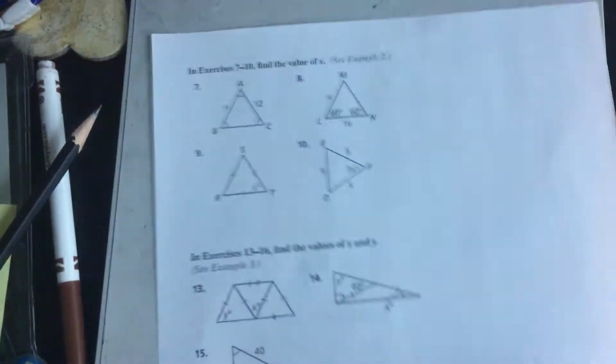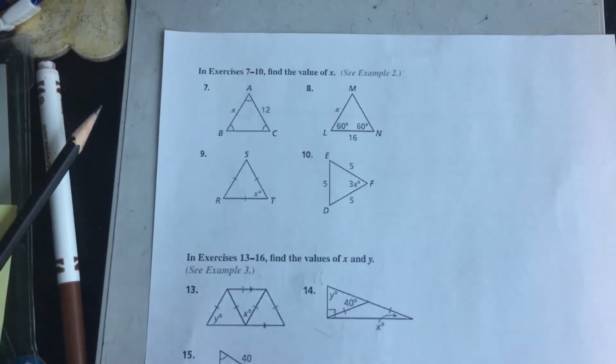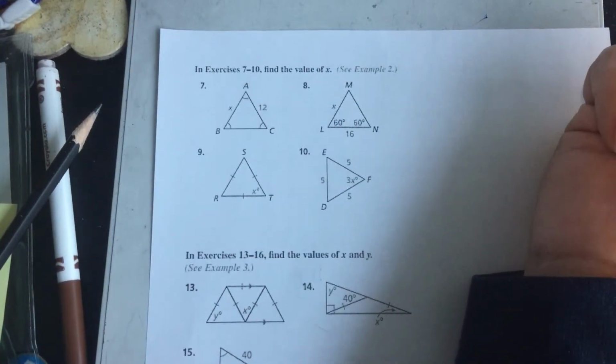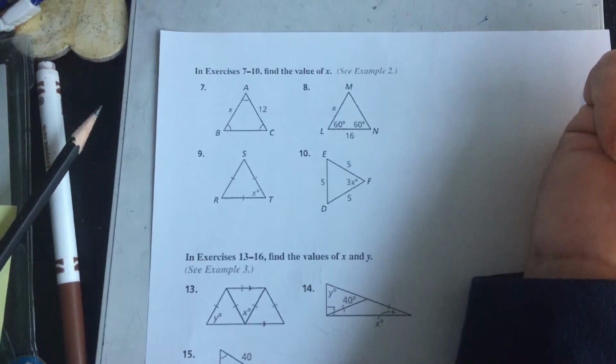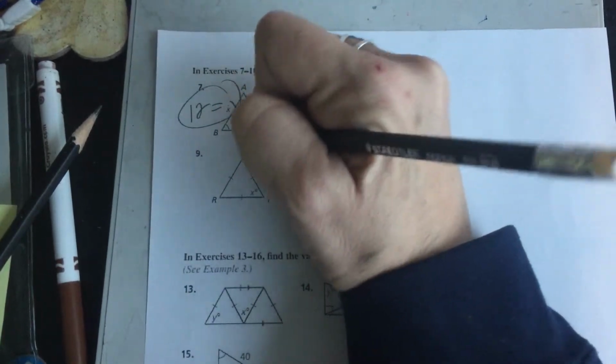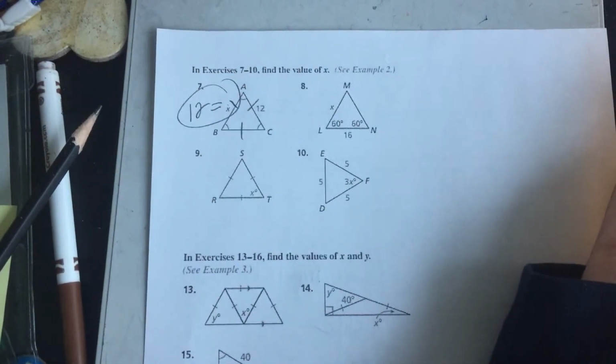Let's go to the back side. Find the value of x. X would be 12. This was equilateral. All sides are the same. It's marked equiangular. That means all the sides are going to be the same.